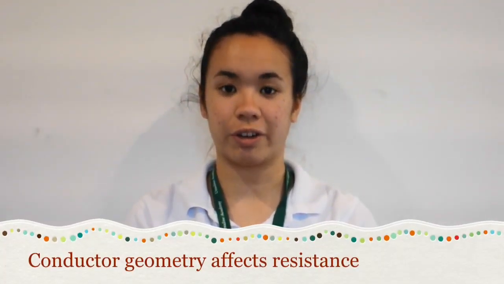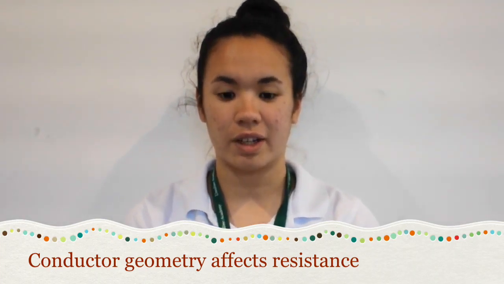Therefore, an electrical potential is applied across a conductor, positive at one end and negative at the other. Electrons will migrate from one atom to another towards the positive terminal. Conductor geometry affects circuit resistance. The thickness of the conductor changes the resistance of the conductor. A thicker wire will have a lower resistance and conduct electricity better.